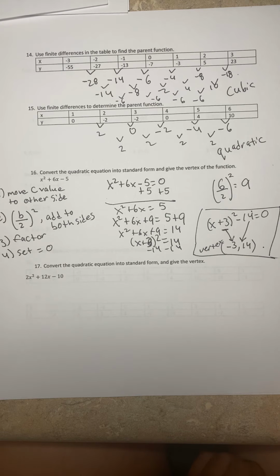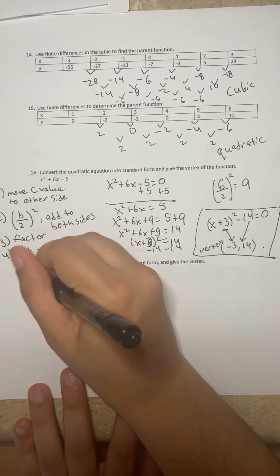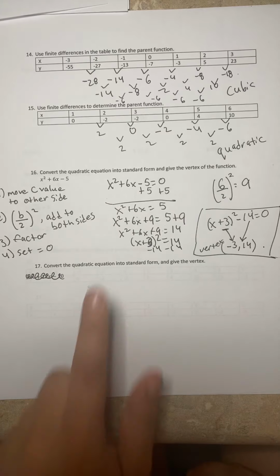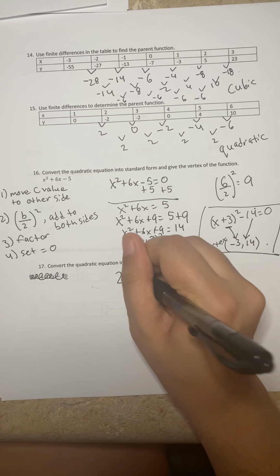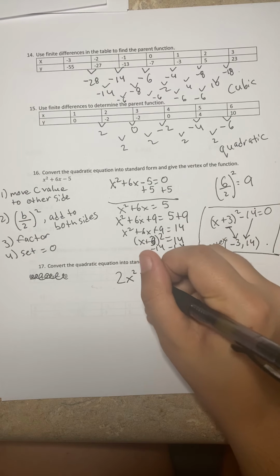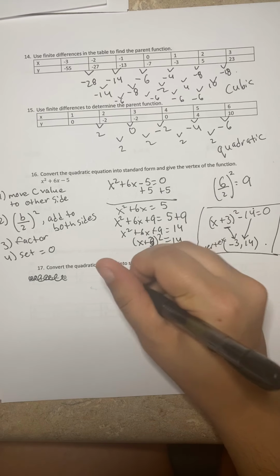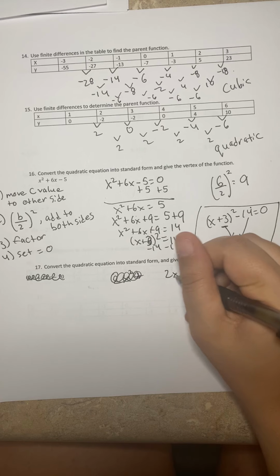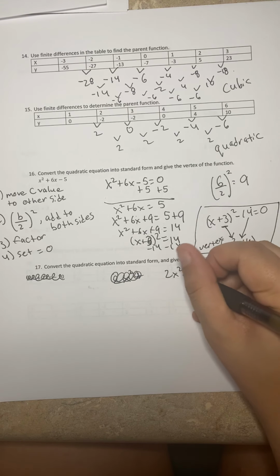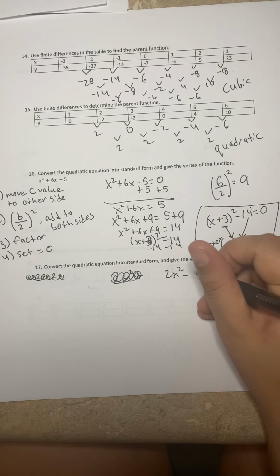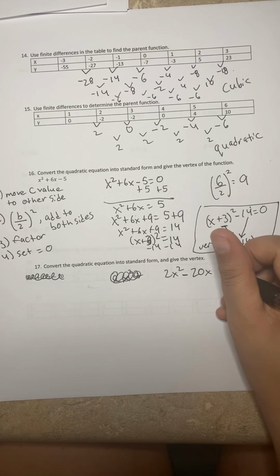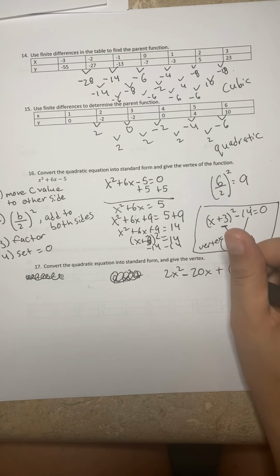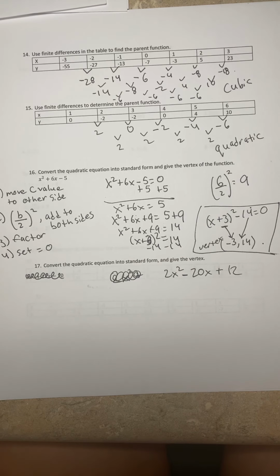All right. Number 17, I'm going to change the equation. I don't like that one because it ends up turning into this same equation up here. So I'm going to do 2x squared minus 20x plus 12. Okay, now notice this one's a little bit different.